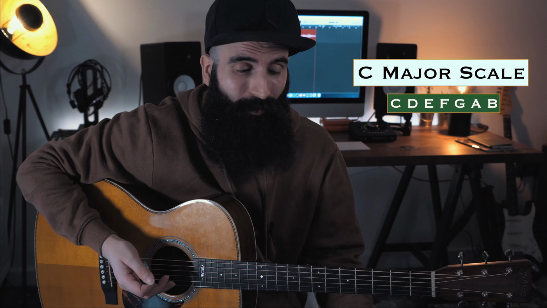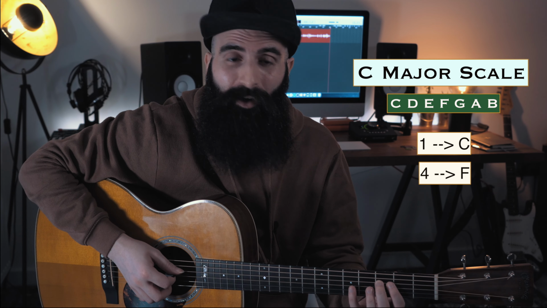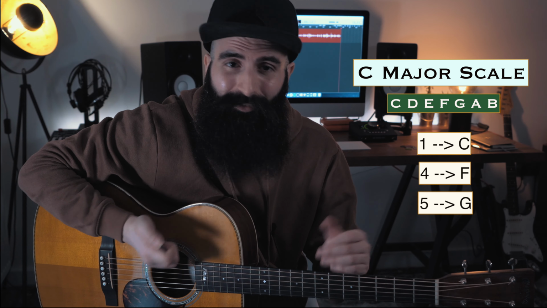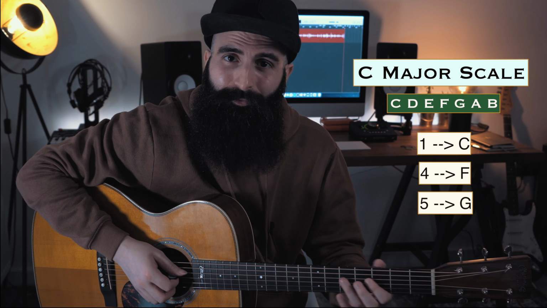So if I want to play a 1-4-5, all I'm going to do is literally count which note is the 1, well that's obvious, that's the C, which note is the 4, so C, D, E, F, and then which note is the 5, G, the next note. So if somebody tells you you're going to play a 1-4-5 in C major, that's simply C, F, G.